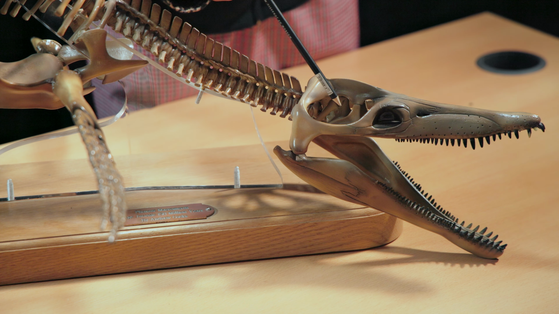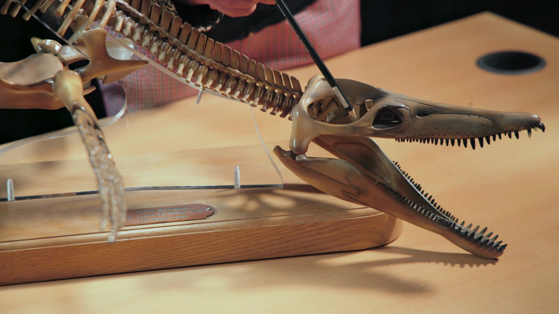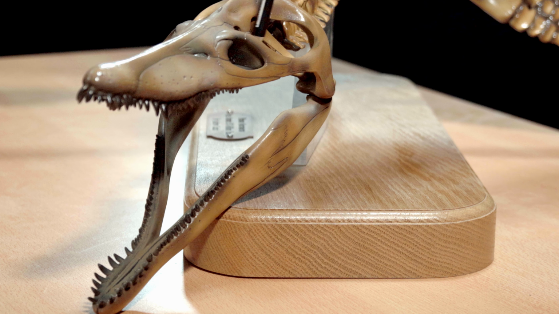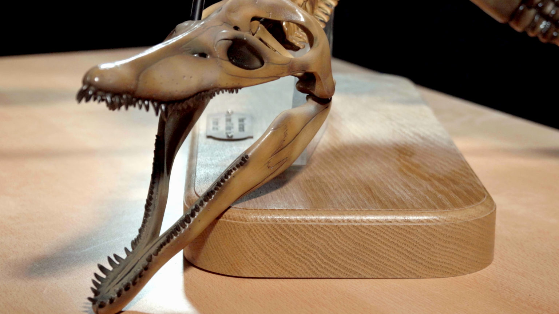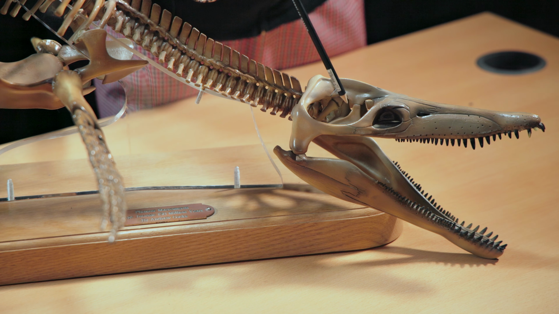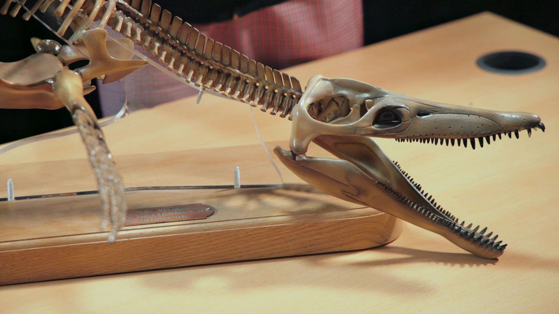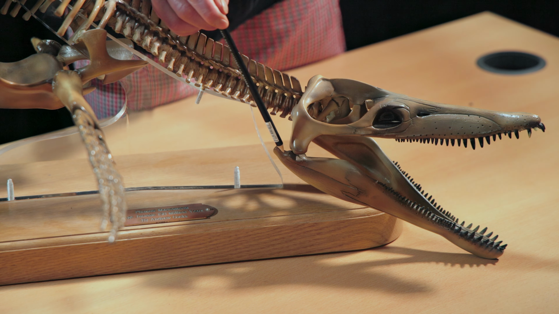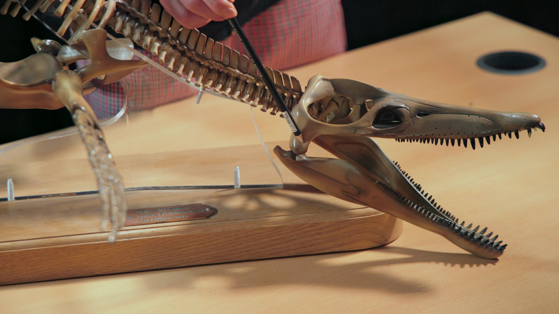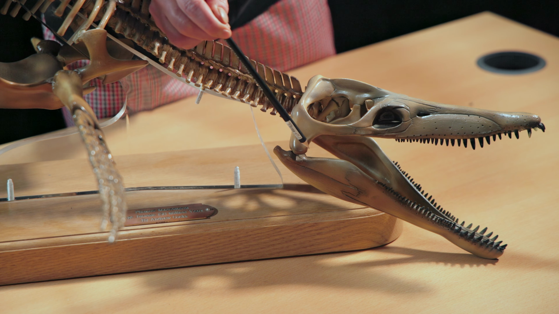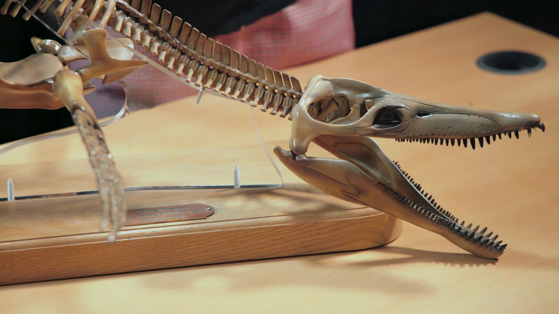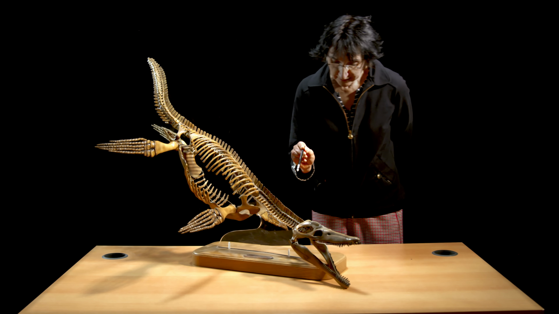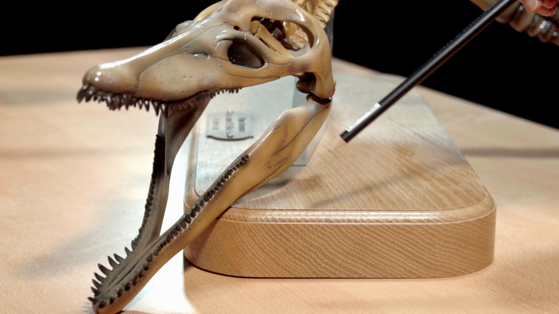If we look through the temporal fenestrum, we actually see some of the bones which make up the palate of the pliosaur, the palatal area. And these projections, one going to this side and one going to the other side, are the posterior projections of the pterygoid bone. What else to show? Oh yes, the articulations here with the lower jaw are called the quadrate bones. So that's here. They're not very well defined in this model, but that is a quadrate, and there's another quadrate on the other side.